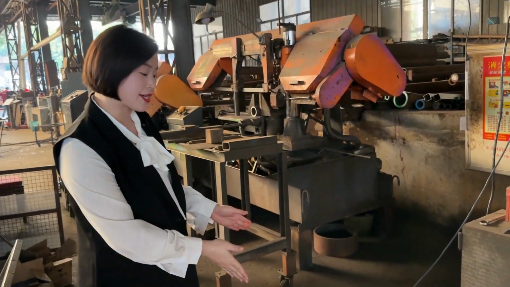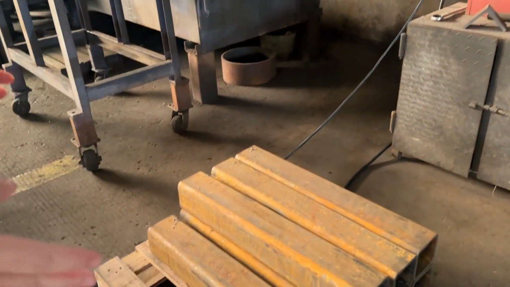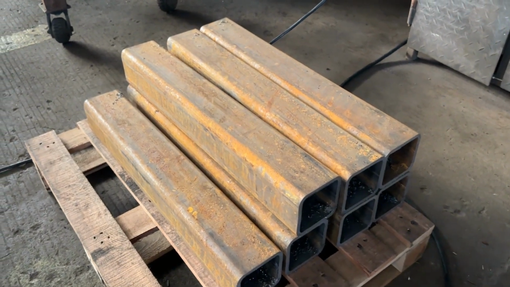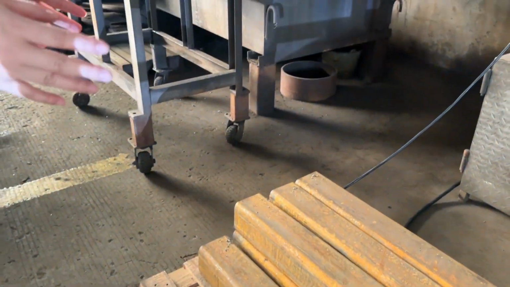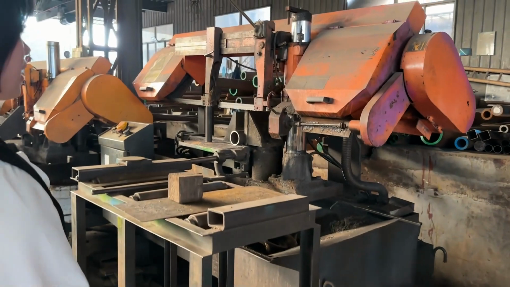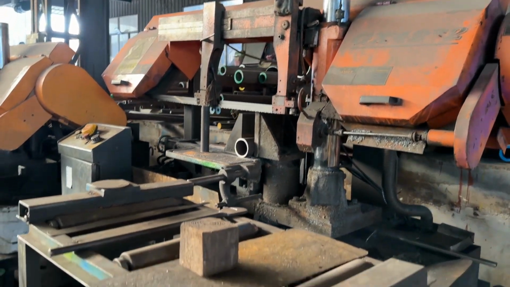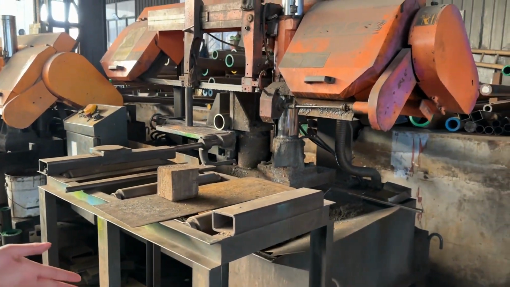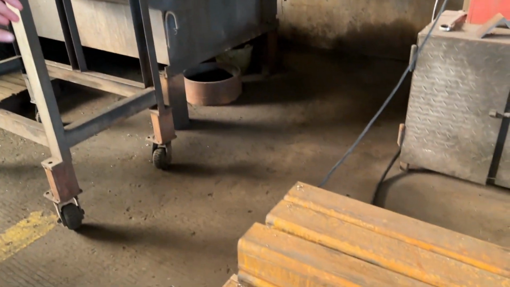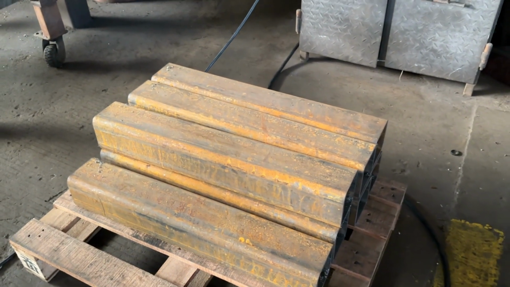One is the section tube. As we can see, after the raw material comes in, we cut the section tube into different sizes using this cutting machine. Different products have different requirements on the sizes. So that is one of the raw materials, the section tubes.